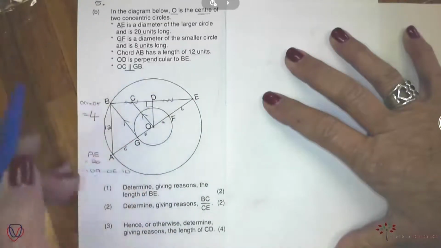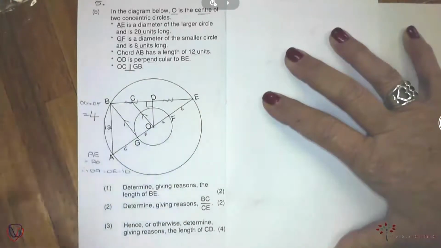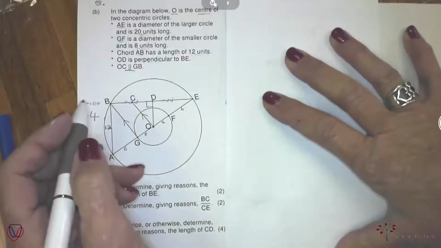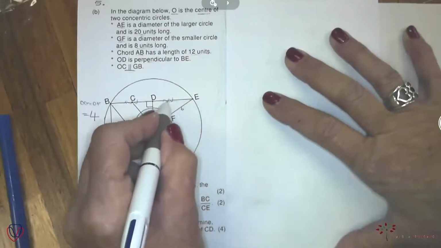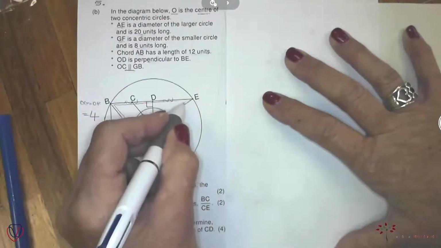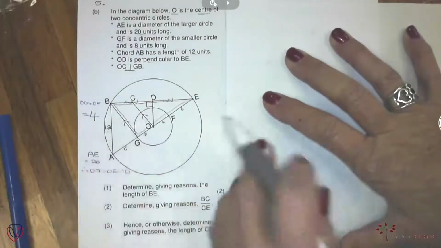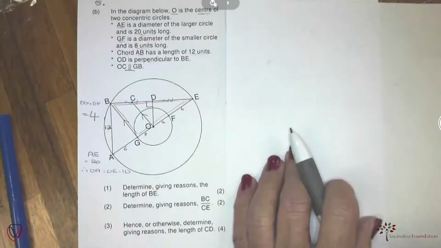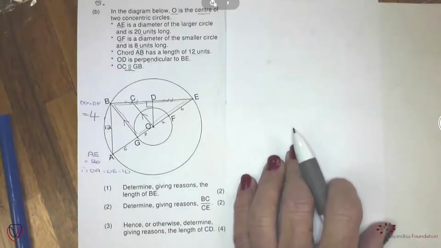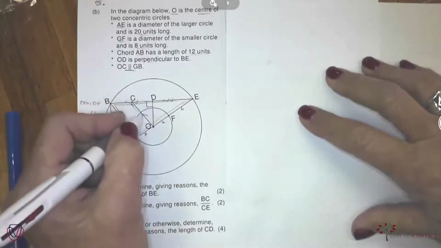OC is parallel to GB. There they are. OC. Okay, let's mark the triangle where we've got the two parallel lines. It's going to be this triangle. People, you see, I haven't even looked at the questions. I've been applying my knowledge in the sketch so that I make it easier for myself, people. So there's your triangles and there's the two parallel lines.